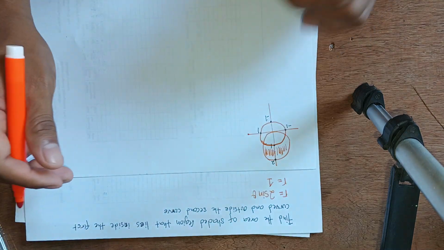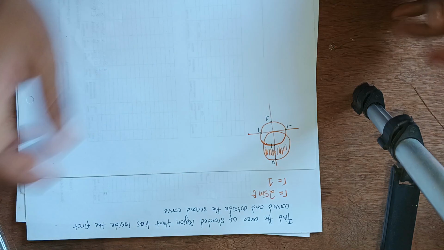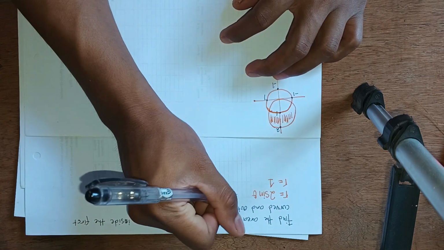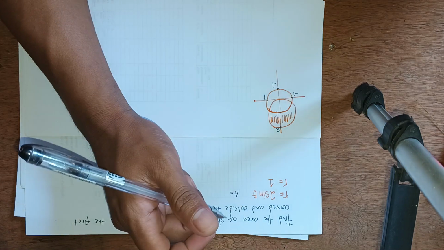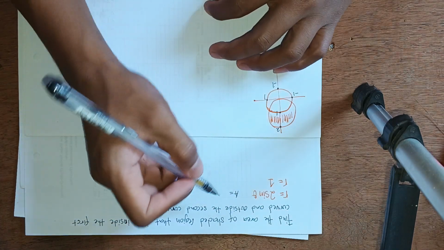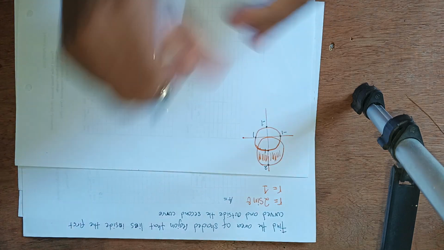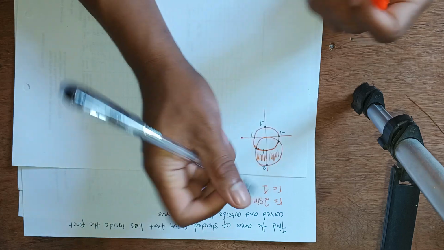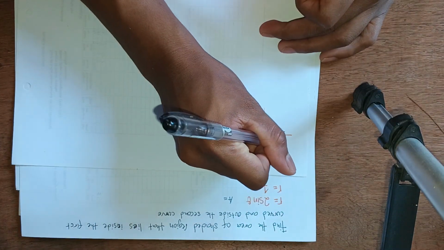So the formula for the area will be, but before we use the formula, we need to find the points of intersection. This intersection right here, and this intersection right here.